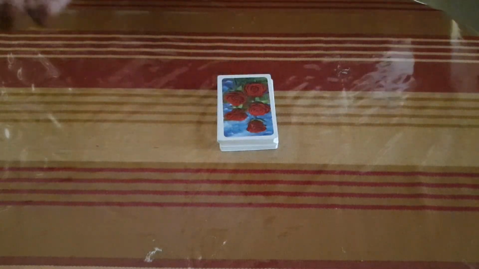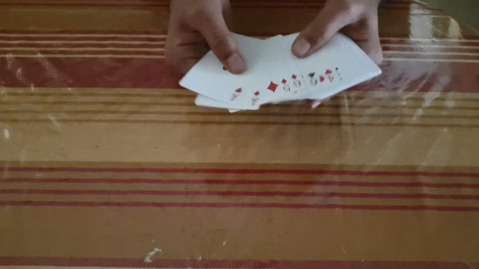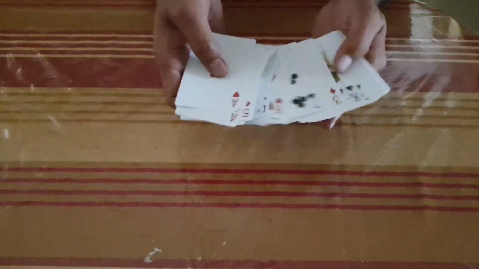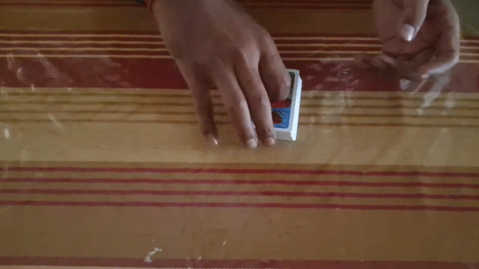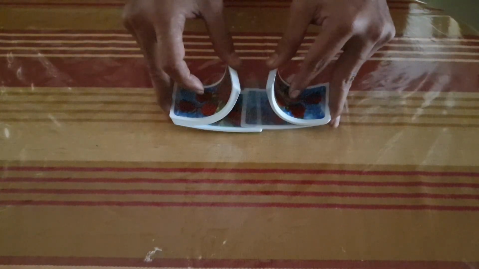Hello everyone, let me show you something interesting. Here's a deck of cards. You can see it's just a regular deck of cards, right? What I'll do is I'll give it a nice shuffle.